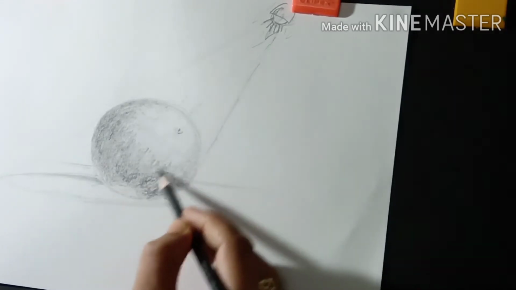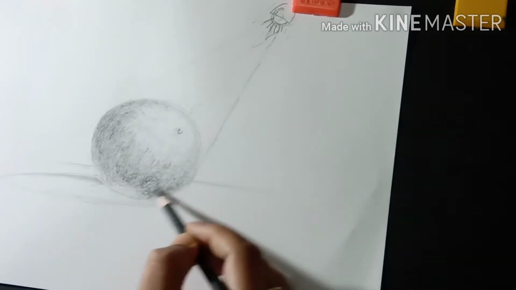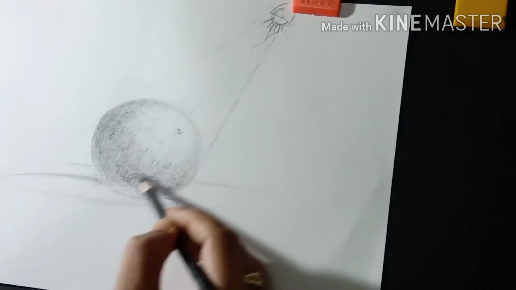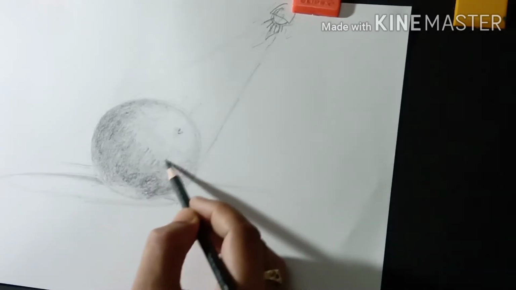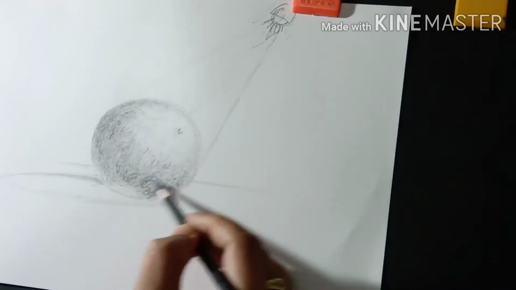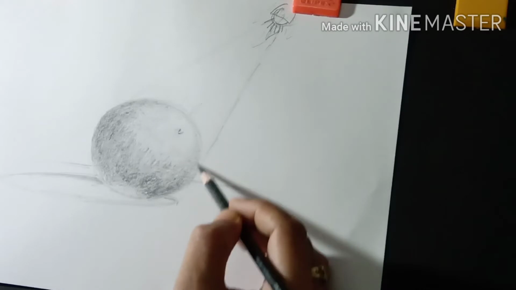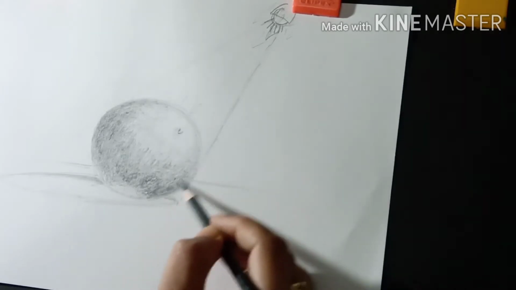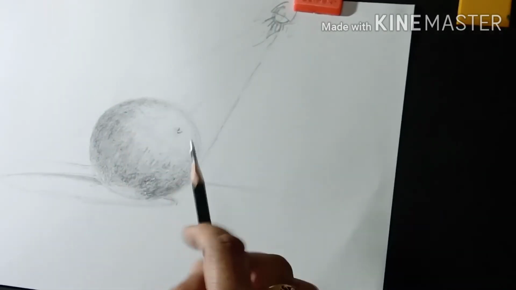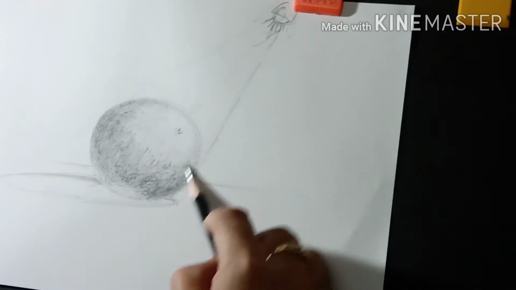Do it very softly. You have to control your hand pressure also. Don't give too much pressure on all parts of the object, because some areas we need very dark, some areas need no dark shadow. That's why you have to control your pressure, and we can see that the 3D effect will become.